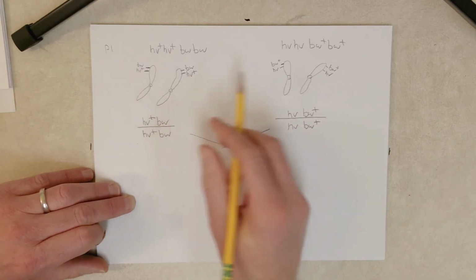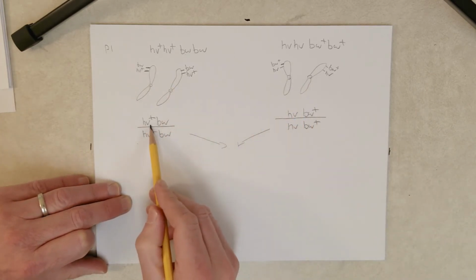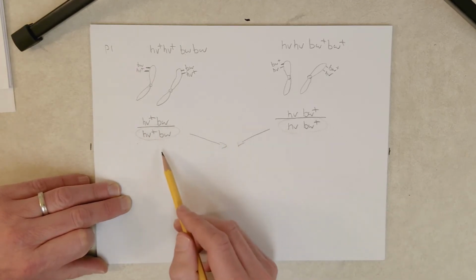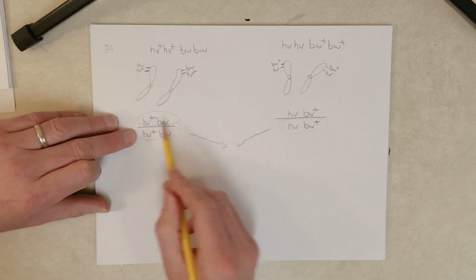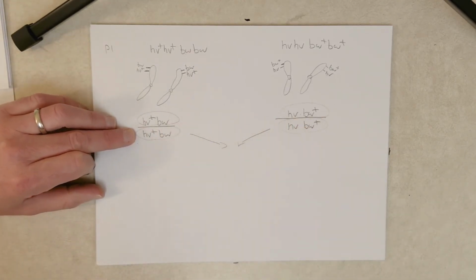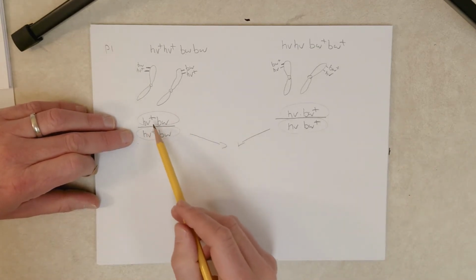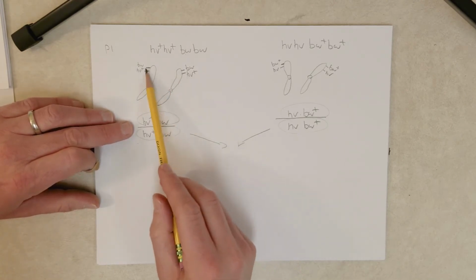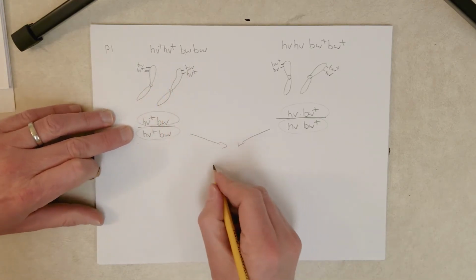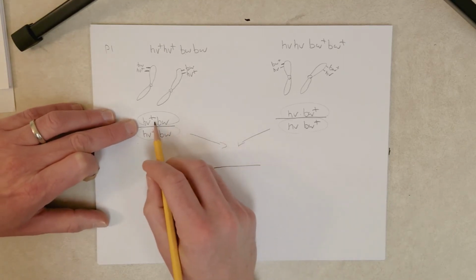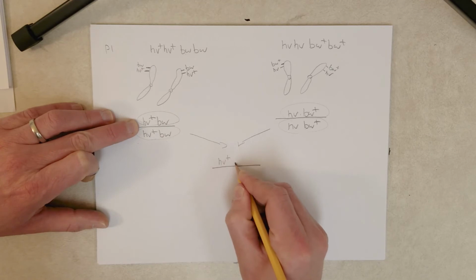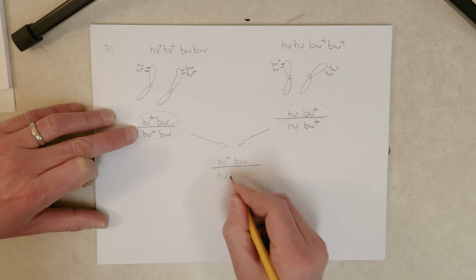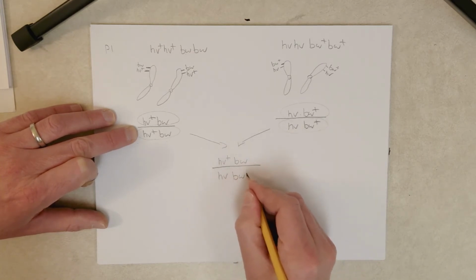Okay, so when these flies mate, each offspring can inherit one of these chromosomes. This one, or this one, or this one, or this one. And even if, we're going to talk about recombination later, but even if recombination should occur between these two genes, it wouldn't matter because the alleles are identical. So the offspring are going to inherit an HV plus and BW. And over here, the other chromosome they're going to get is going to have HV with BW plus.